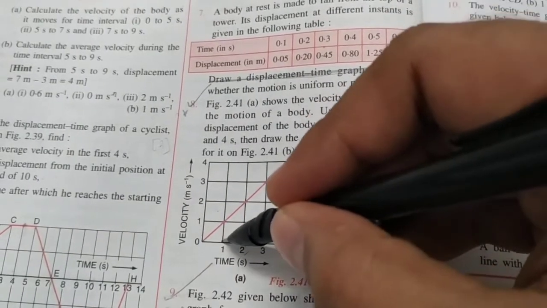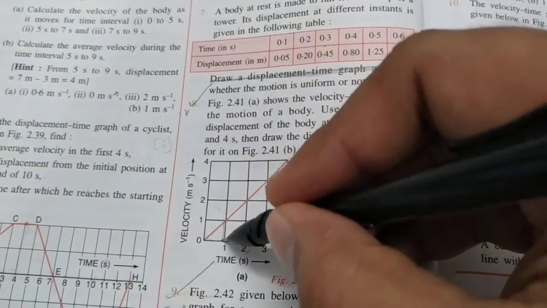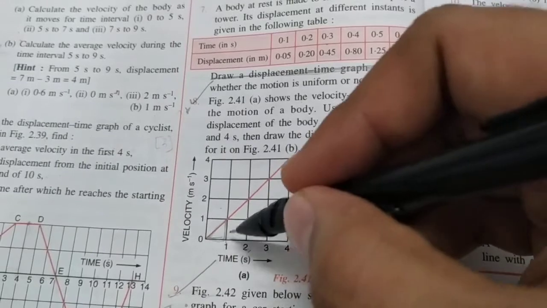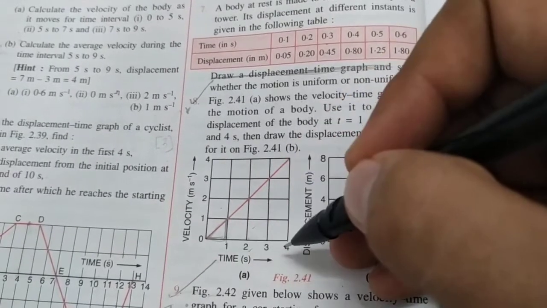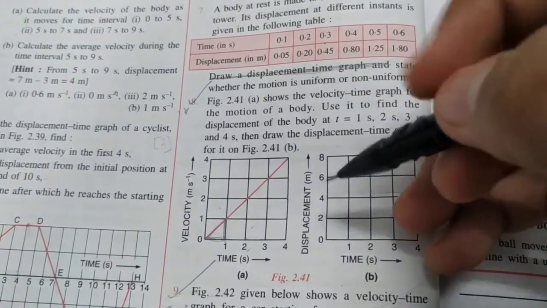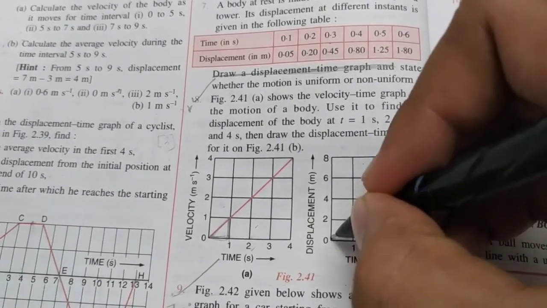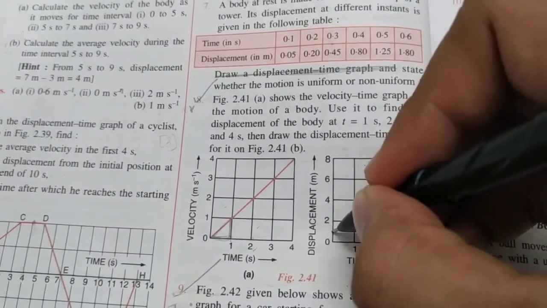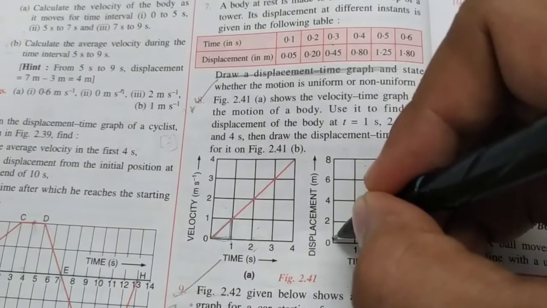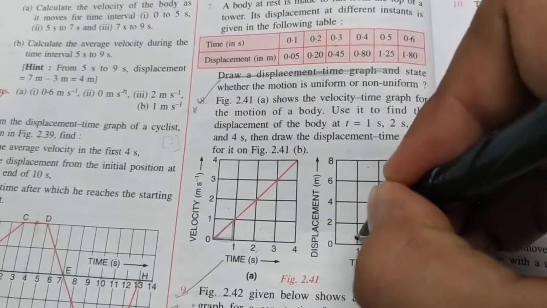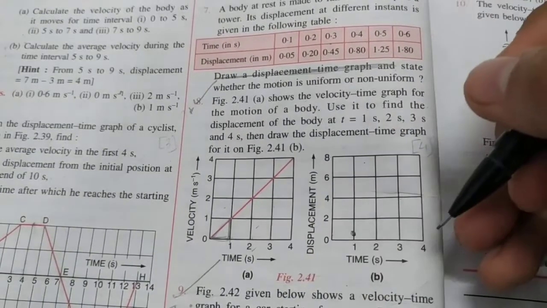So after 1 second, what is the area? The area is this triangle. So that's half into base into height. That is half into 1 into 1. That is 0.5 meters. So after 1 second, 0.5 meters. Well, this is 0, this is 2, so between them is 1, so 0.5 will be somewhere here, so let me plot it here. After 1 second, 0.5 meters is the displacement.